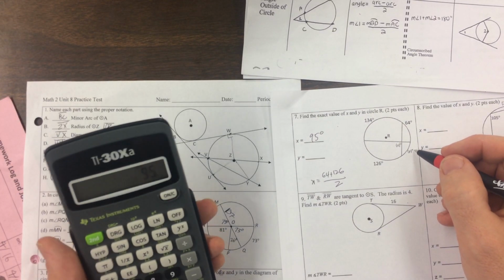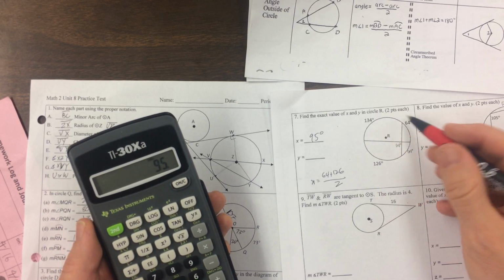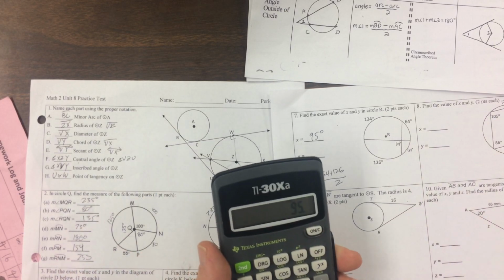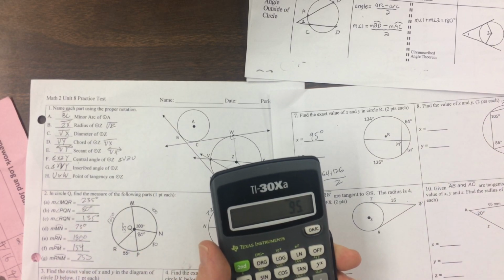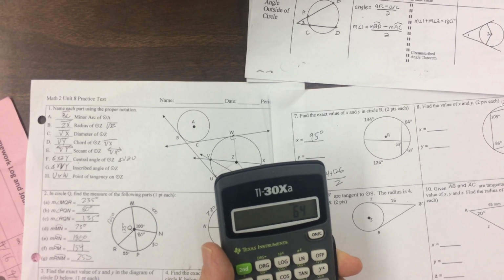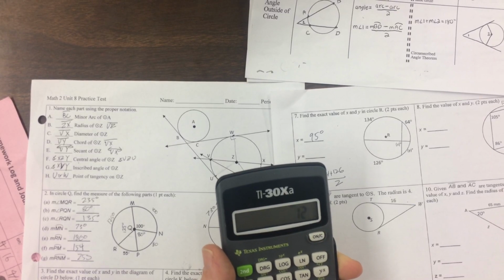And y is going to be found using the 360 degrees of the circle. So I can say y is going to be 360 minus 64 minus 134 minus 126.